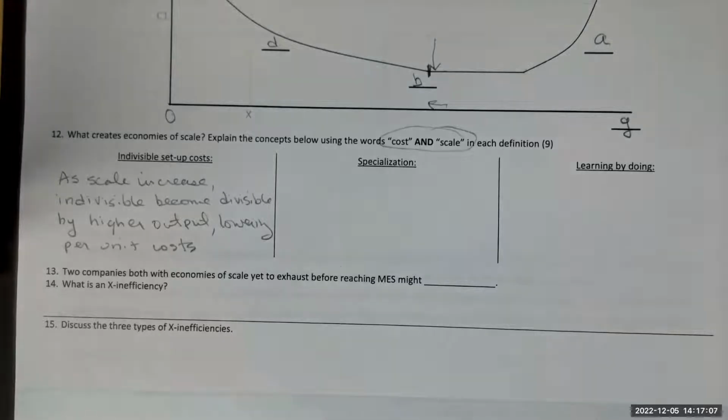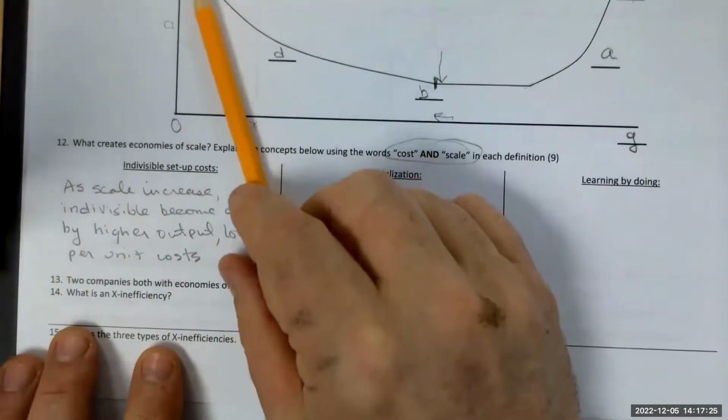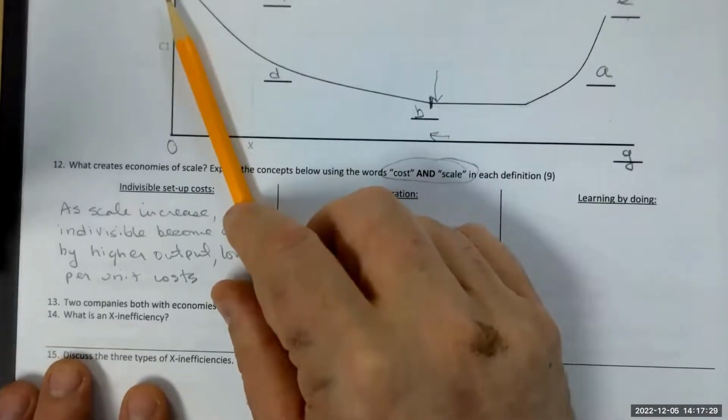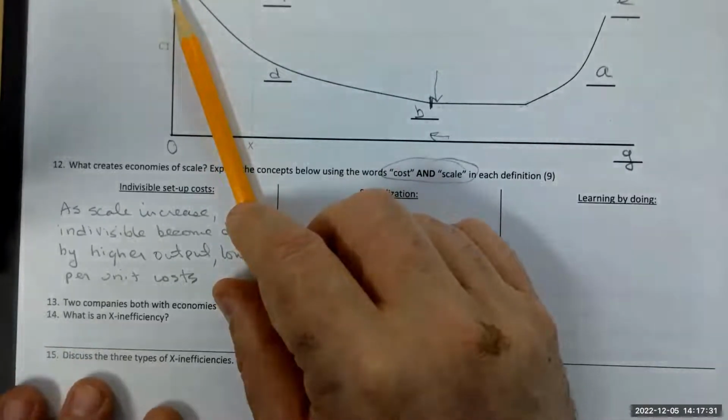So as you're running a business, scale is quite important to you, and so are costs. So you're maximizing your profits. What are you going to want to do? I'm not asking you this here, but just for your edification. In order to keep your economies of scale, what do you want to do with your indivisible setup costs? This is pretty simple. Just keep them as low as possible.